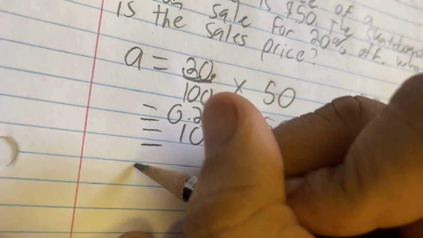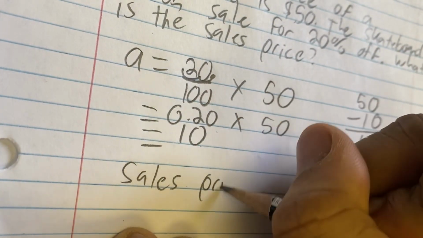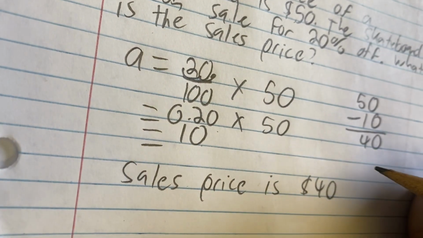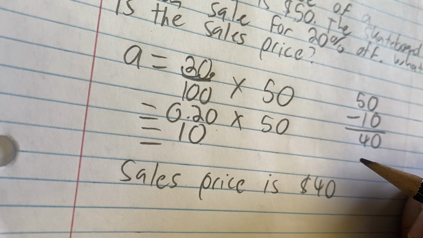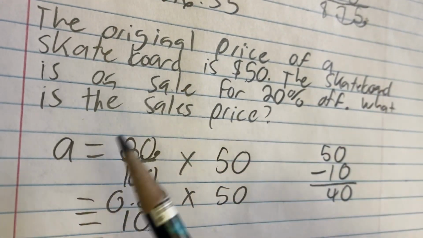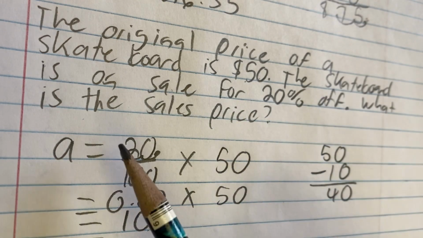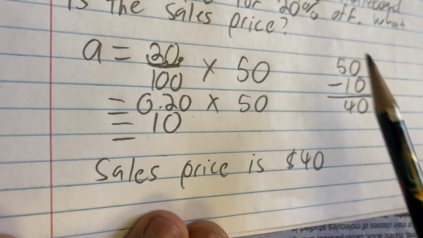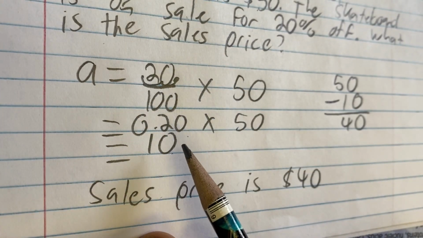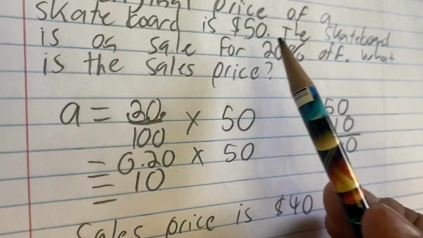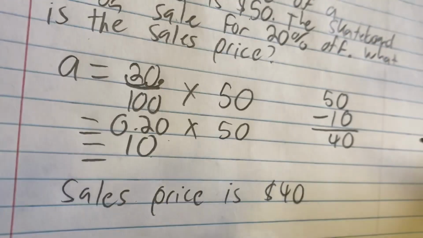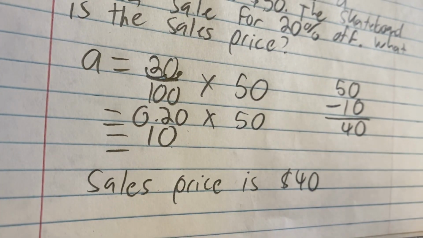So therefore, the sales price is $40. Just to recap, the original price of the skateboard was $50. The skateboard is on sale for 20% off. What is the sales price? After applying the formula, we saw that the discount took $10 off the original price of 50. So we just subtracted 50 minus 10, which equals 40, and that gave us our grand answer of $40.